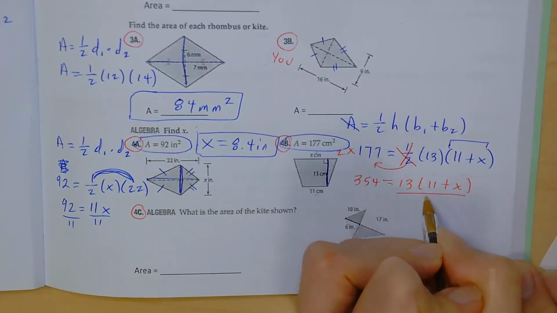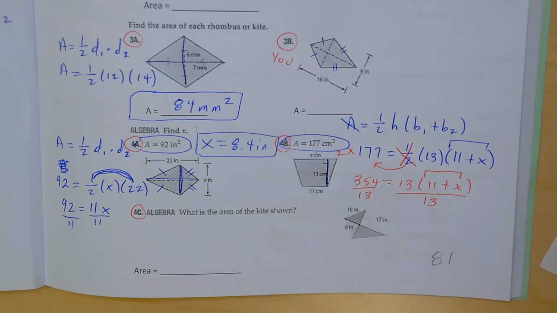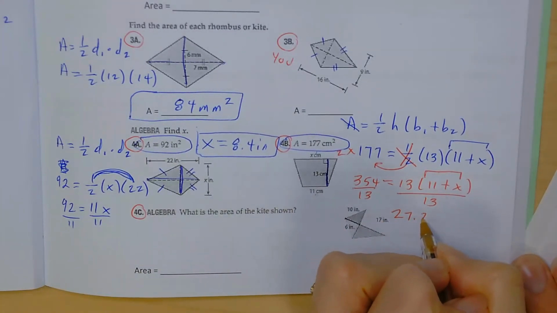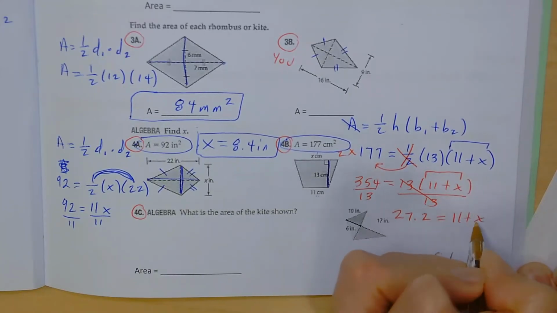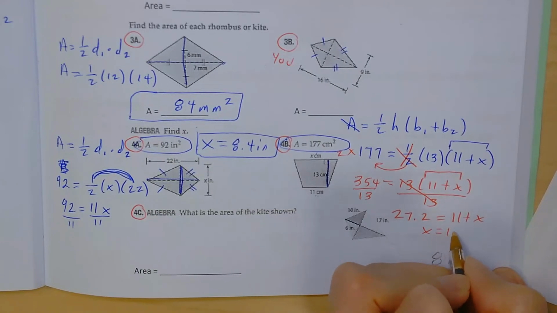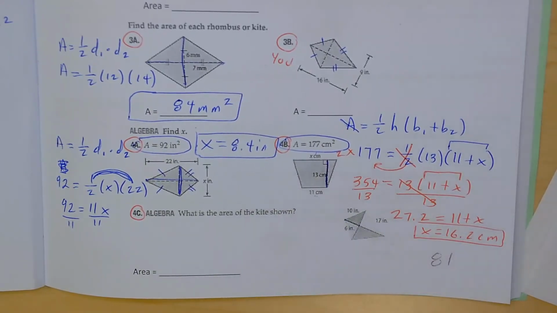Now I need to move the 13 because remember the last thing I'm going to touch is the parenthesis. So 354 divided by 13 is going to be a decimal. So I'm going to round that to about 27.2 equals, this is gone, so now I have 11 plus x. And then I'm going to subtract 11 and I'm going to get x is about 16.2 centimeters. So that's how you work backwards in the trapezoid formula.